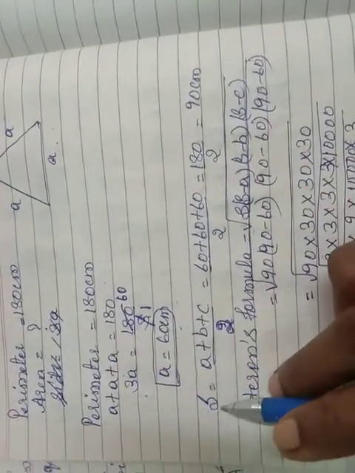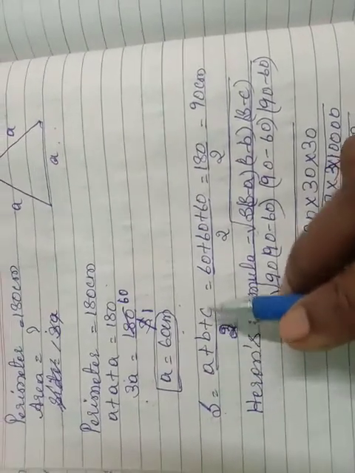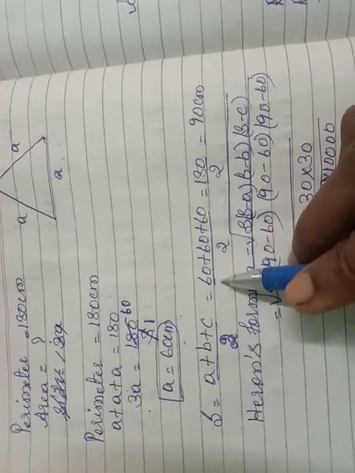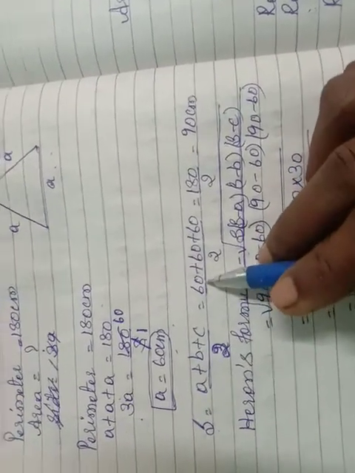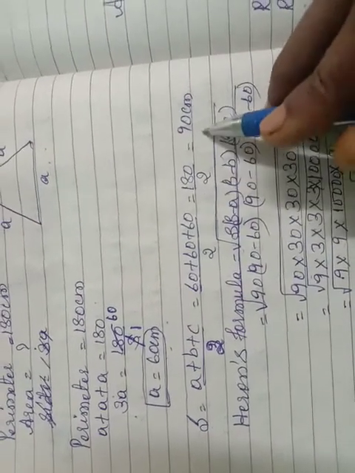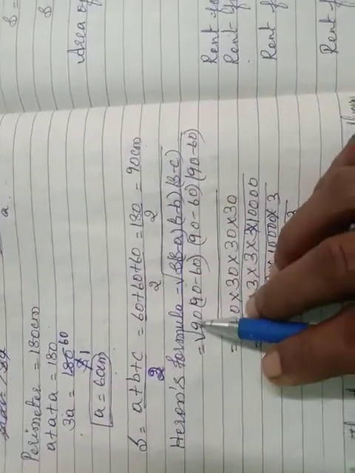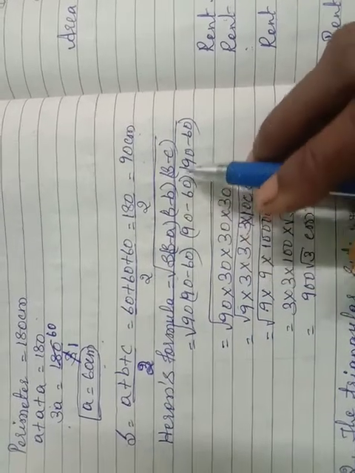Okay, now what is semi-perimeter? Semi-perimeter, S is equal to A plus B plus C by 2. Since all the sides are equal, we can write 60 plus 60 plus 60 divided by 2, that is 180 by 2, which is nothing but 90 centimeter. Now let us move to Heron's formula. What is Heron's formula? Square root of S into S minus A into S minus B into S minus C.